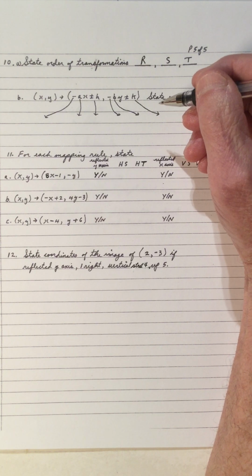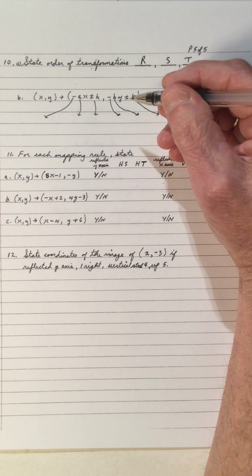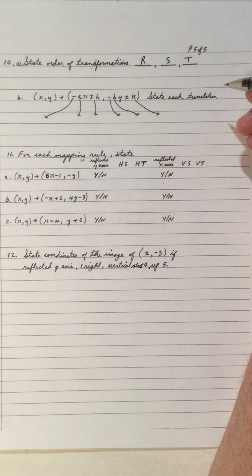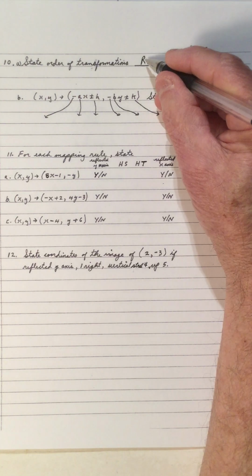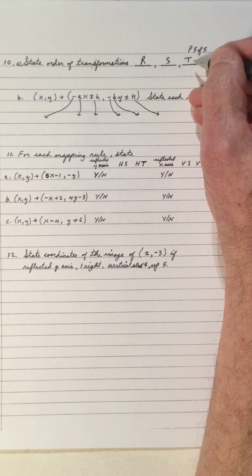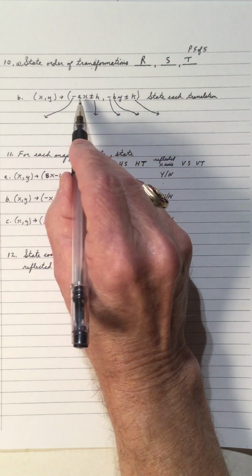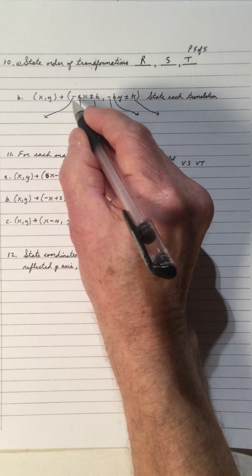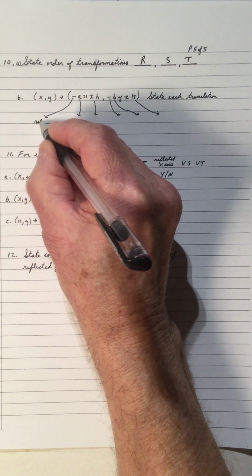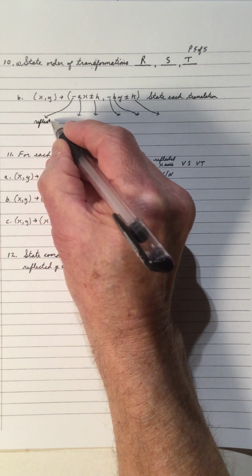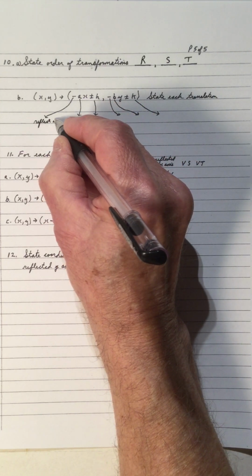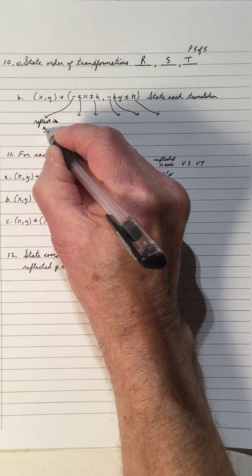Then you stretch it, a horizontal stretch and a vertical stretch, and then you translate it left, right, up, and down. Reflect, stretch, translate, RST, alphabetically. So when you make x negative, you reflect in the y-axis.